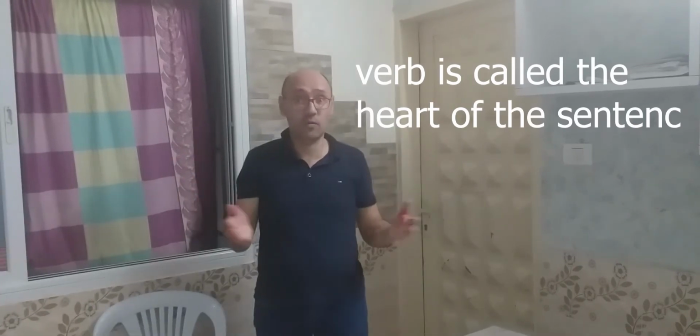Ideally, a sentence requires at least one subject and one verb. Sometimes the subject can be hidden, but the verb must be visible and present in the sentence. The verb is called the heart of the sentence.